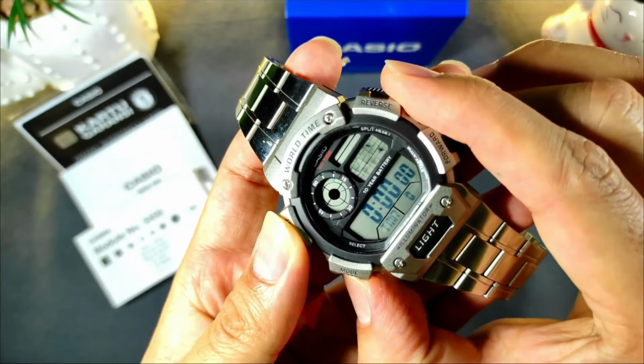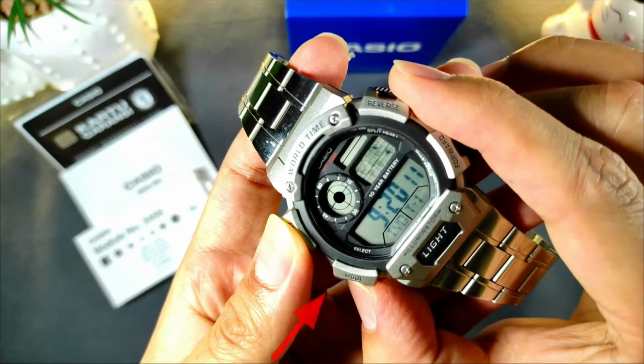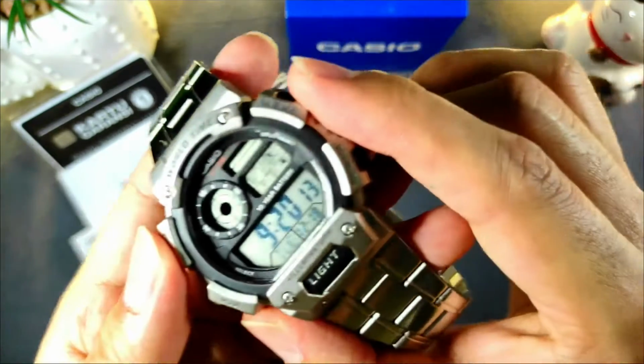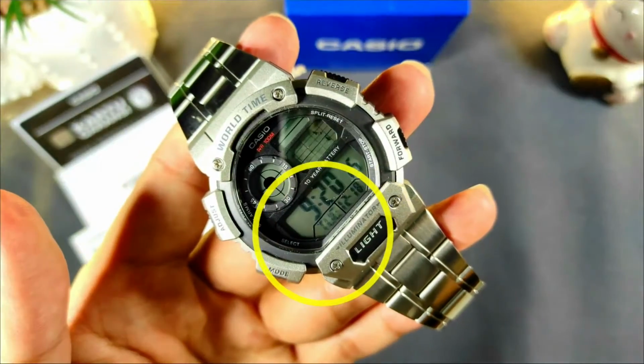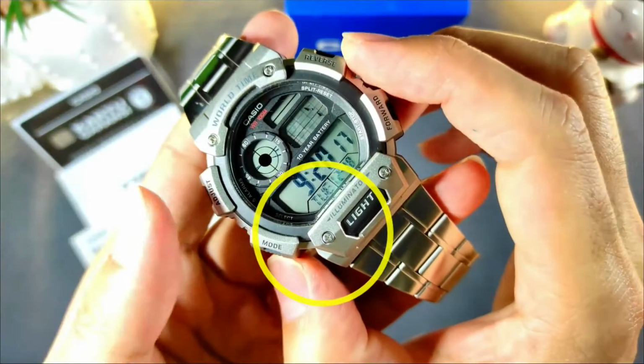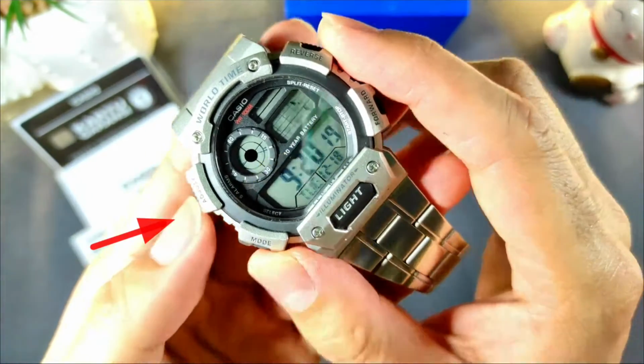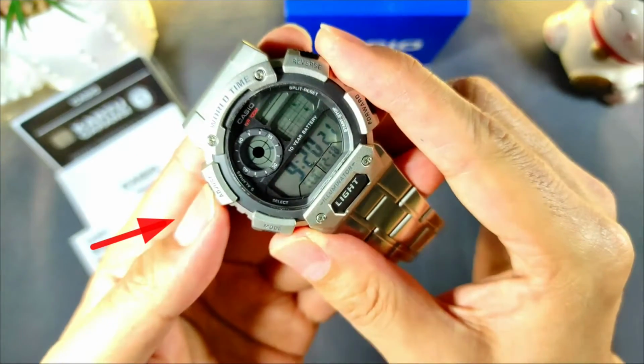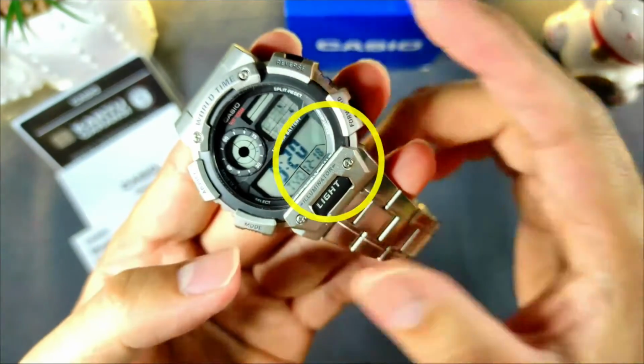The first step is to put the watch in the timekeeping mode by pressing the mode button a few times until you see the day of the week on the screen. Press and hold the adjust button for 2 seconds until the second starts blinking on the screen.